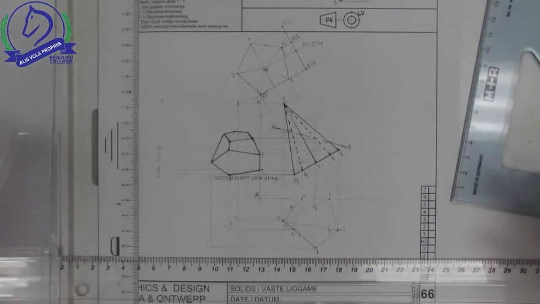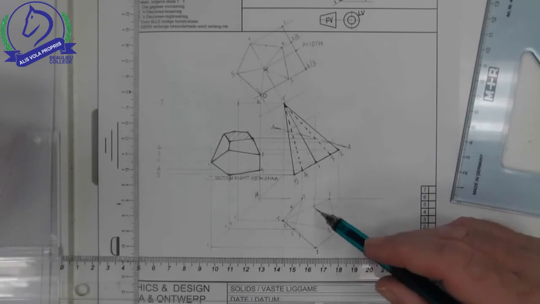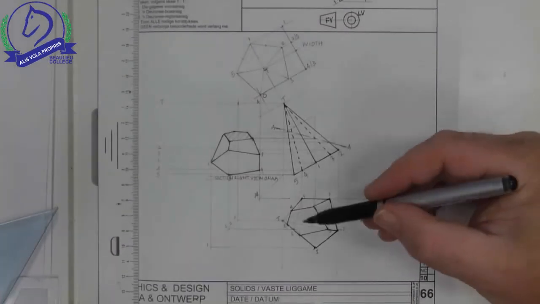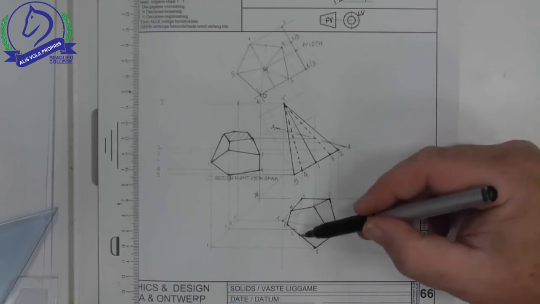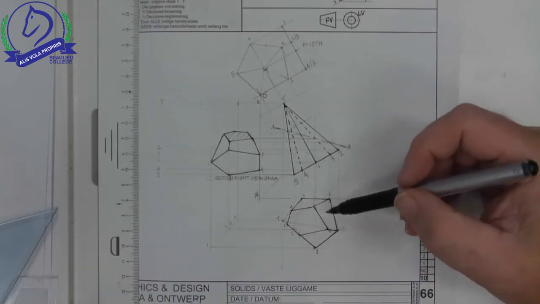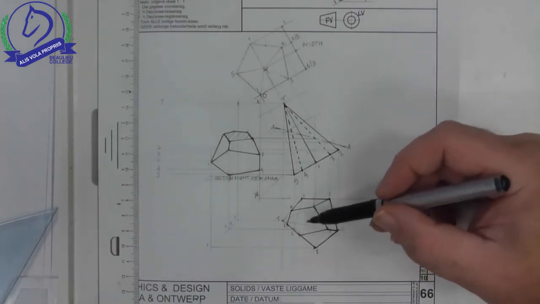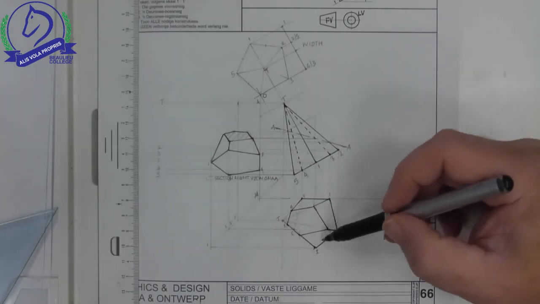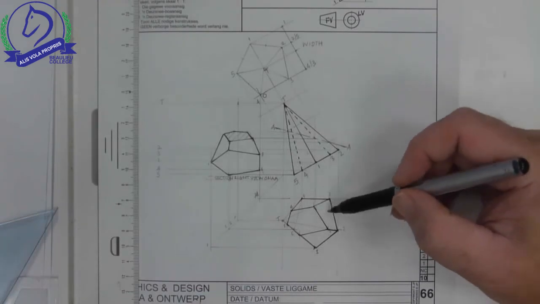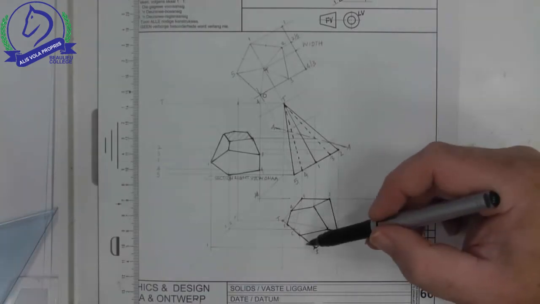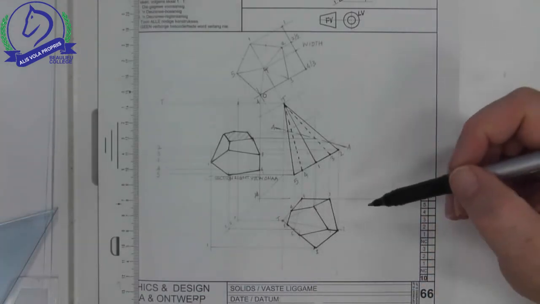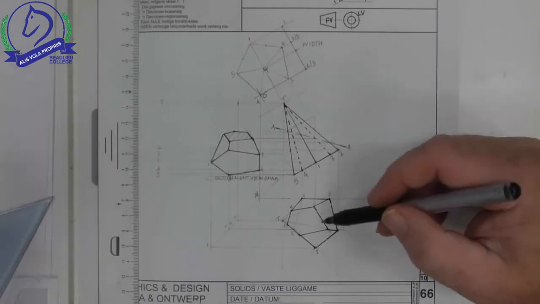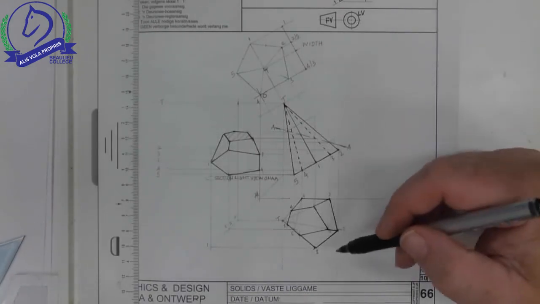Now I need to join up all those points at the cutting plane. So there I have the outline of my cutting plane. So I need to hatch this inside piece, and these are the remainder of the pyramid bases there, and then the lines joining up to our cutting plane. I'm going to do the hatching and label the view.